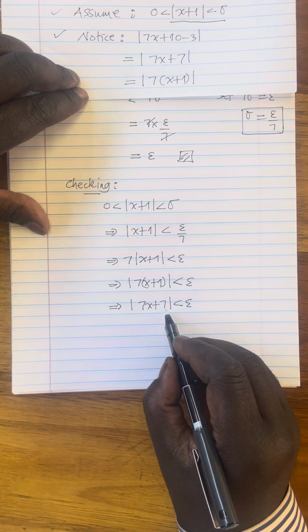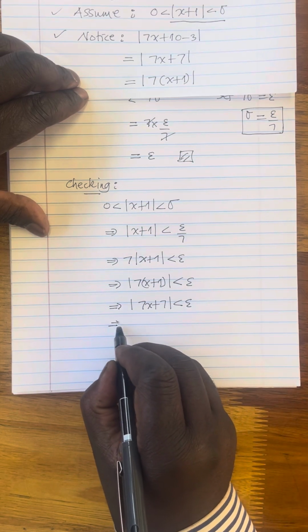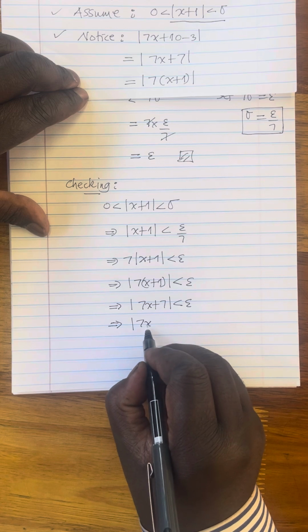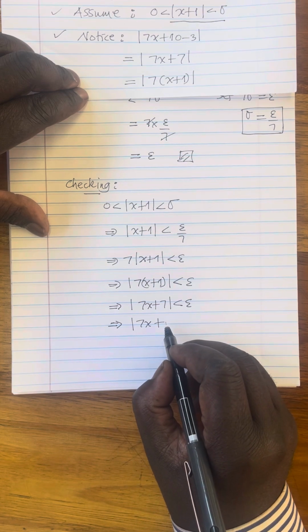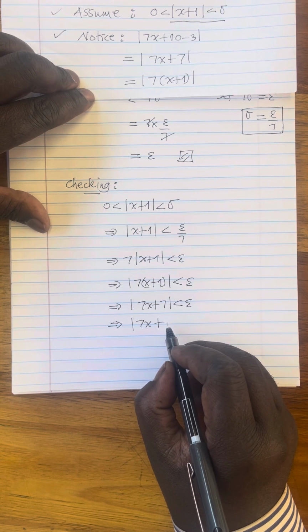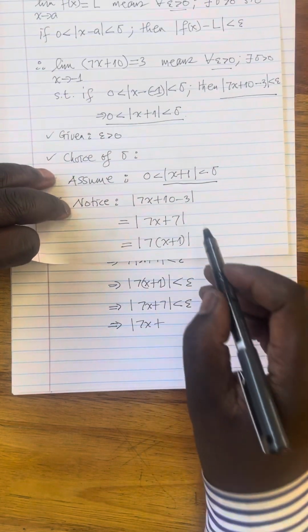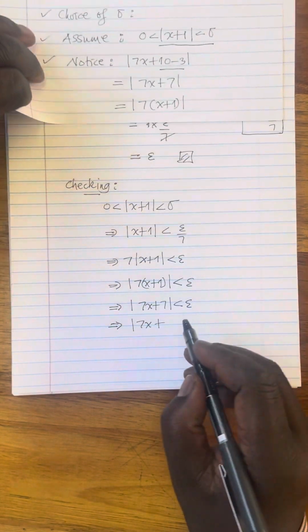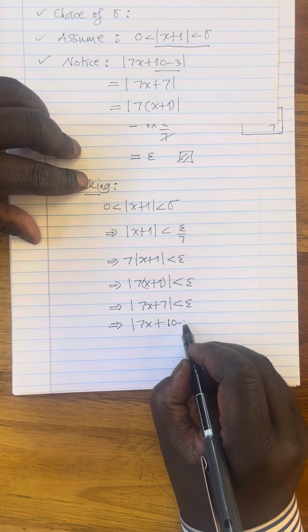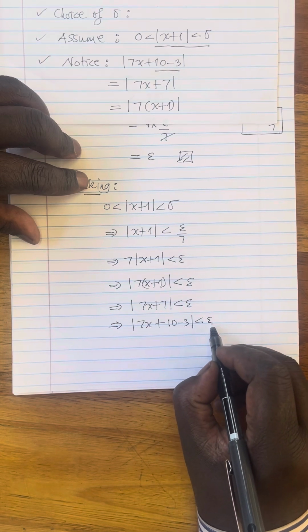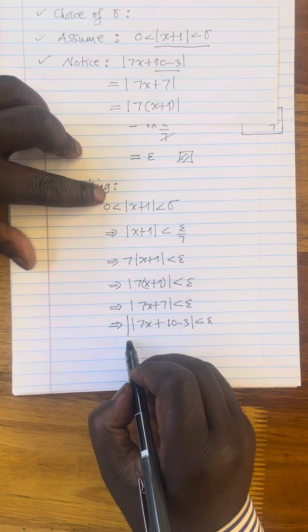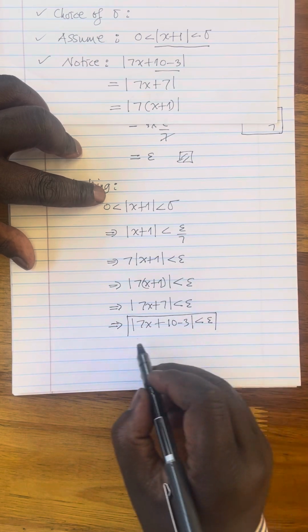Notice that 7 can be written as 10 minus 3. Here, over here, 10 minus 3. So we can write 7 as 10 minus 3. And this is less than epsilon. If you notice, this is exactly what we wanted to achieve.